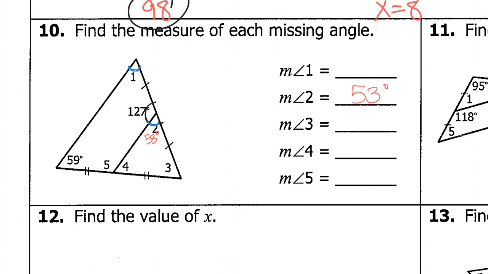Corresponding means congruent. So the same thing applies to the angles on the other side. 59 degrees, so this angle is congruent to angle 4. They're corresponding, that means same location. So therefore, angle 4 is also 59 degrees. Also, I can see that angle 4 and 5 make a linear pair. So I take 180 minus 59 to get angle 5, and you get 121 degrees.